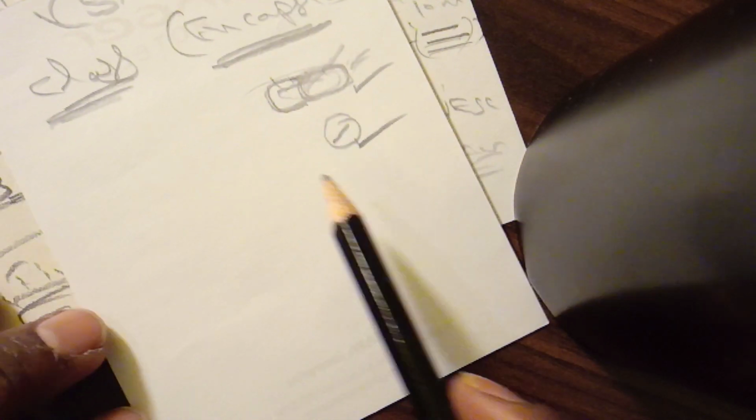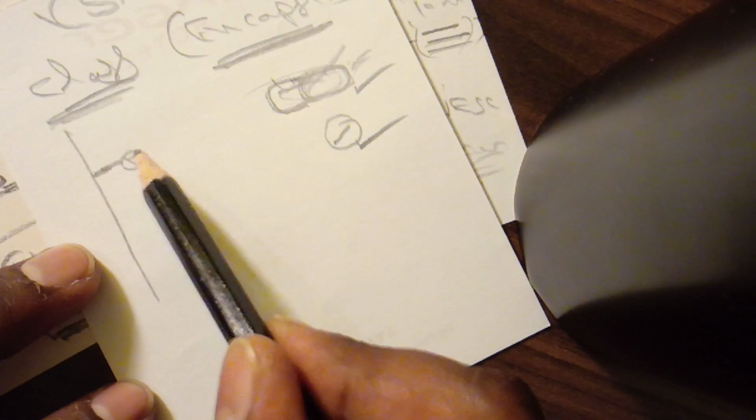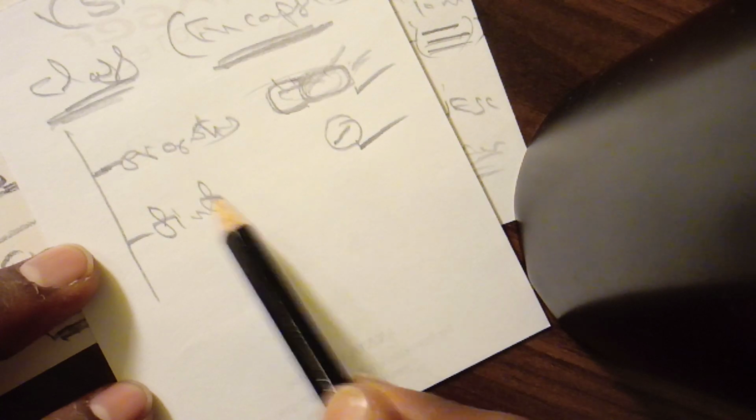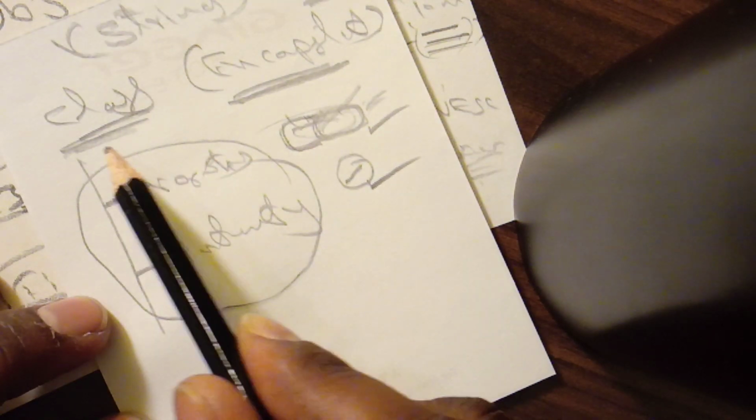Encapsulation means grouping the properties and functionalities, and that is a class. By using the class, you can create any number of objects.